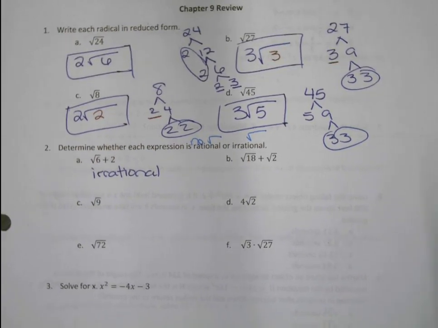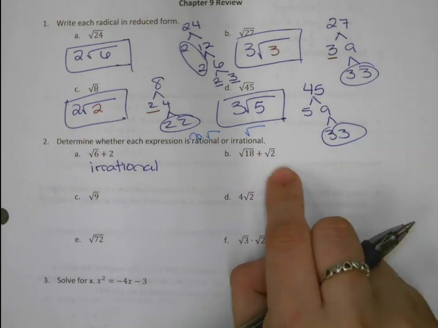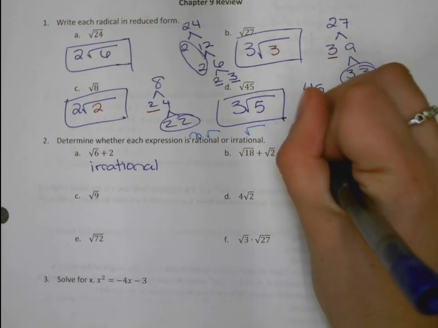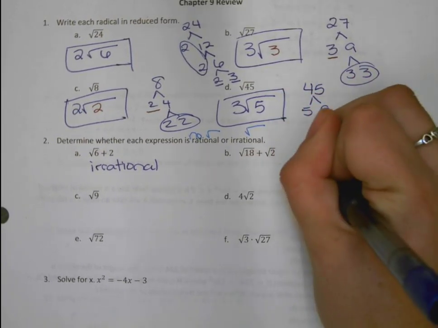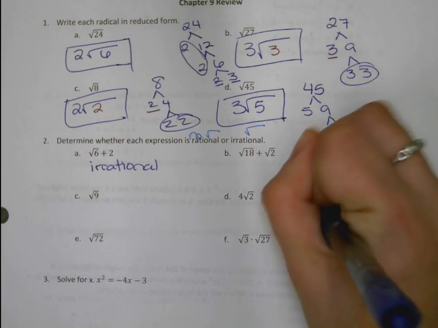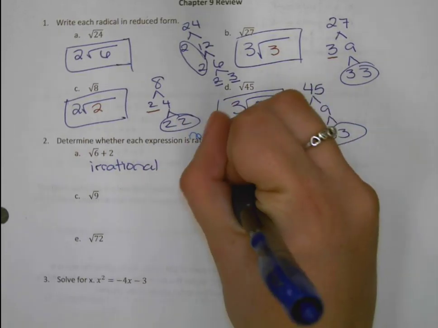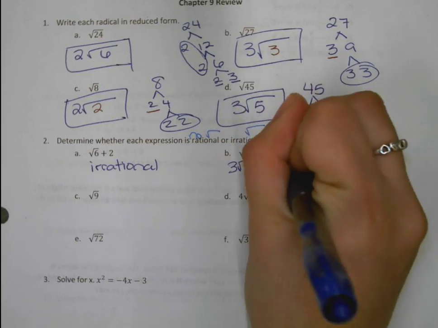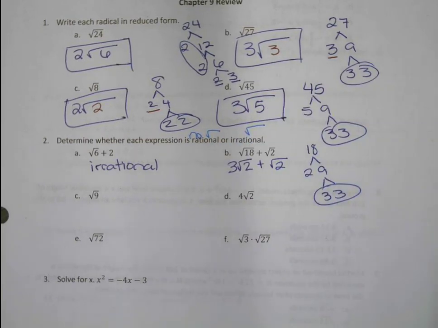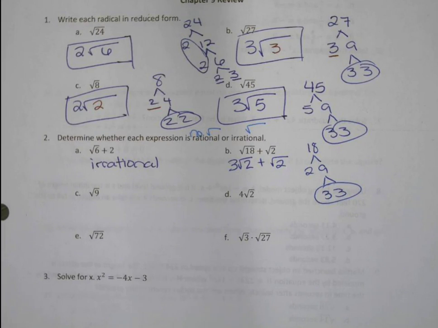Same thing with B. I want to see if I can simplify this, so I'm going to do my factor tree for 18. I have 2 and 9, and 3 and 3. I have a pair of 3's, they go outside. And then the 2 is left alone inside. And then I have the plus square root of 2 from the problem.